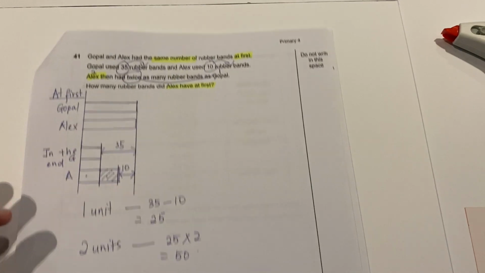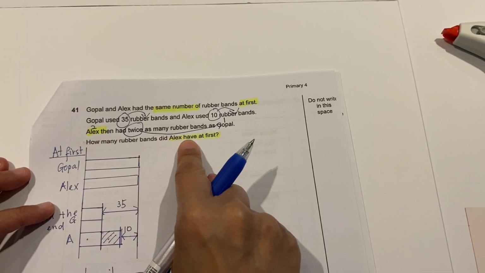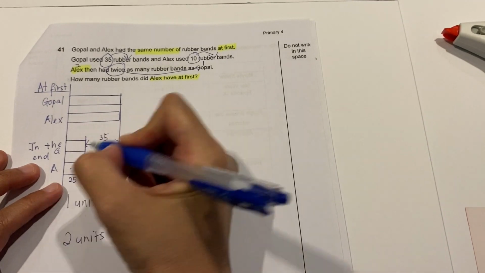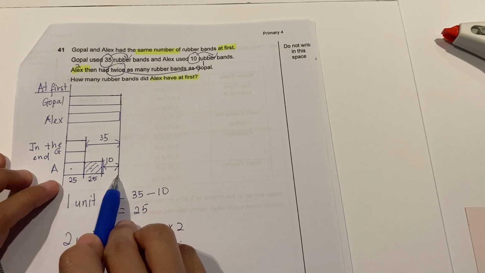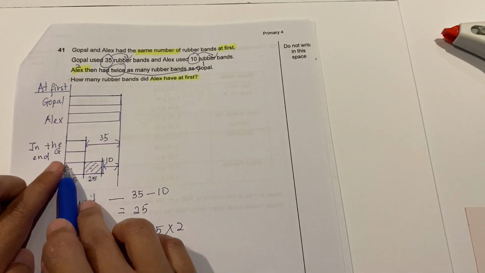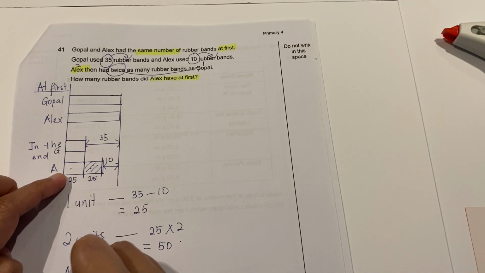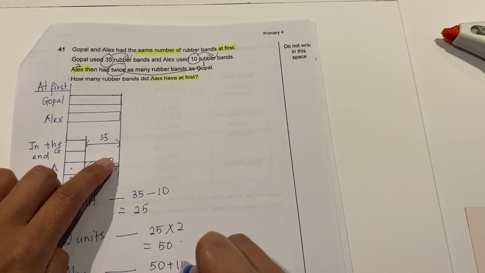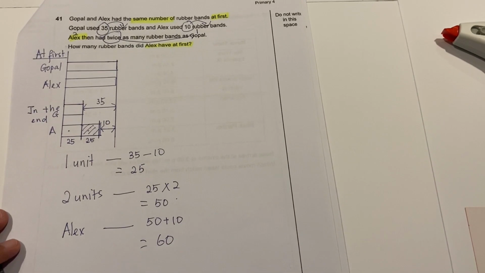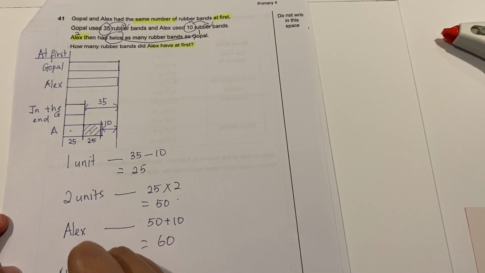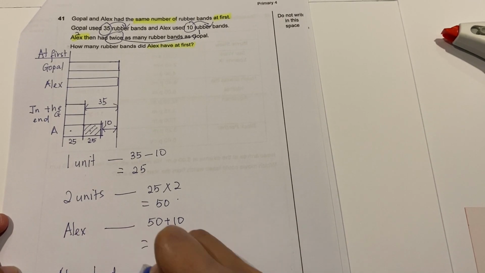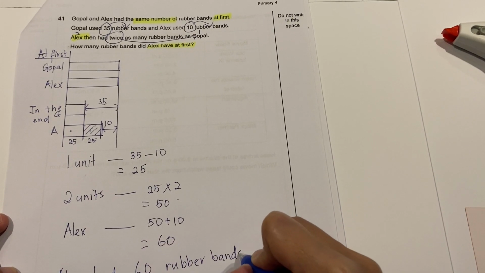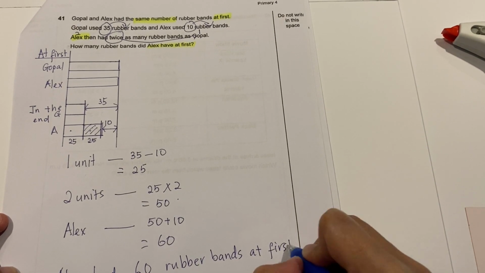Okay, so the question is, how many rubber bands did Alex have at first? So you know this is 25 now, this is 25. At first means the whole length. So all you need to do is Alex, so that's 50 plus your 10. So your answer is 60. So here, Alex had 60 rubber bands at first. And that's your answer.